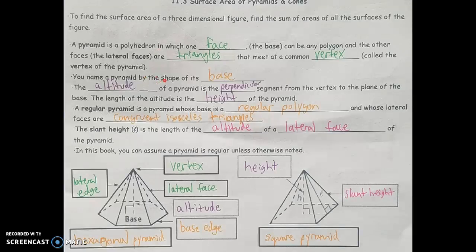So we're still going to name the pyramid by the shape of the base, just like for prisms. And we still have altitudes, and for a pyramid, it's a perpendicular segment that goes from the vertex, so from the top of the pyramid, to the plane of the base. The length of the altitude is what we call the height of the pyramid. A regular pyramid is a pyramid whose base is a regular polygon and whose lateral faces are congruent isosceles triangles. And the slant height is the length of the altitude of a lateral face of that pyramid.